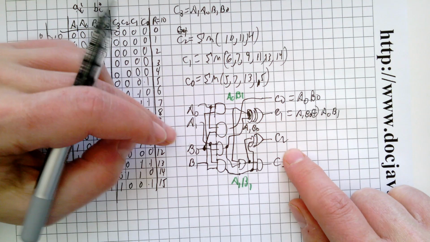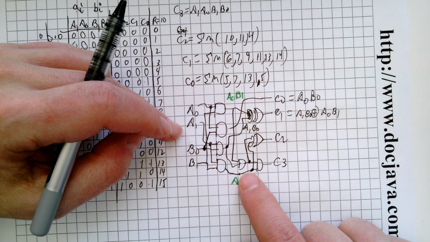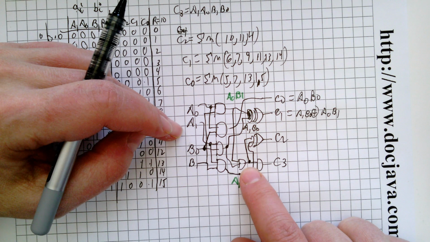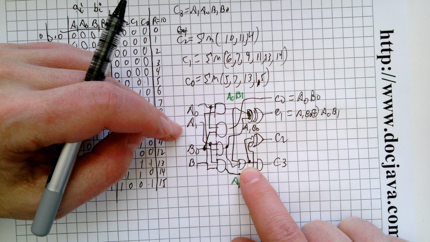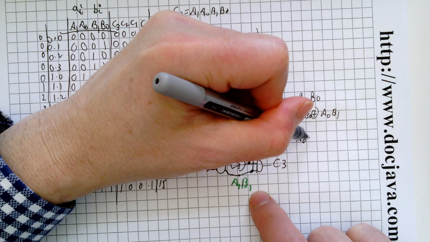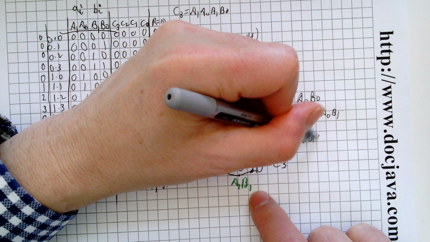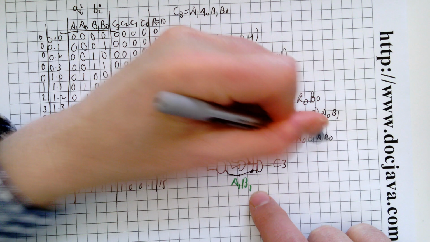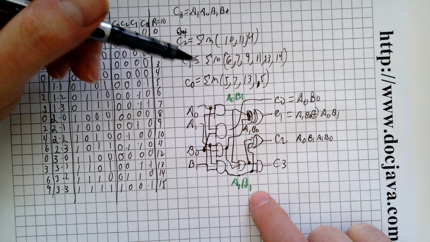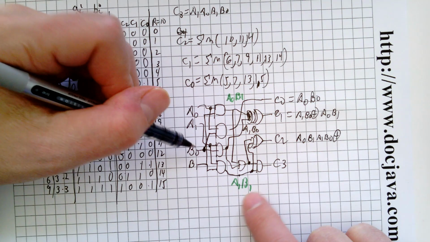And C2 is going to be equal to, wow, we don't know the output here, right? It's A0, B1 ANDed with A1, B0, exclusive ORed with, and I guess we got A1, B1.